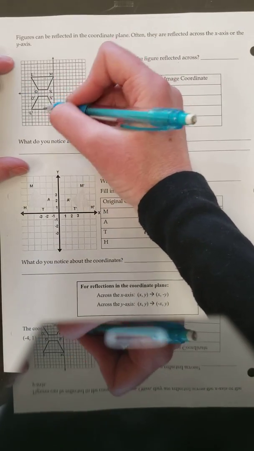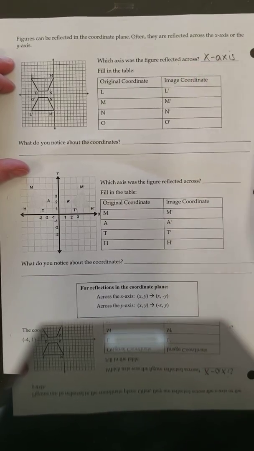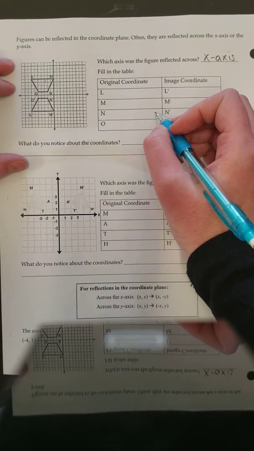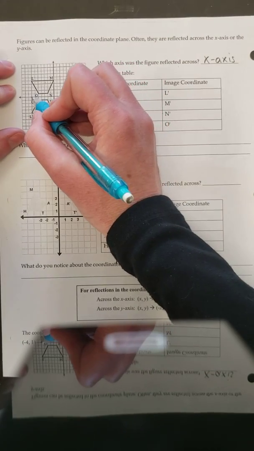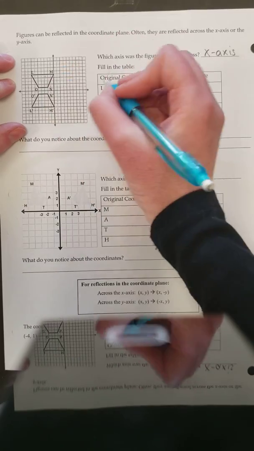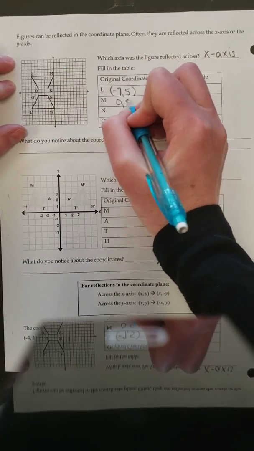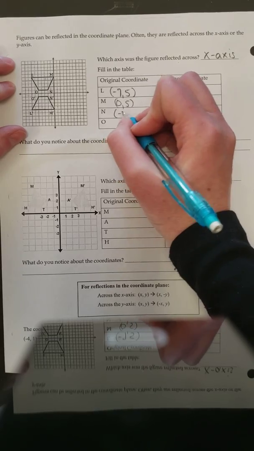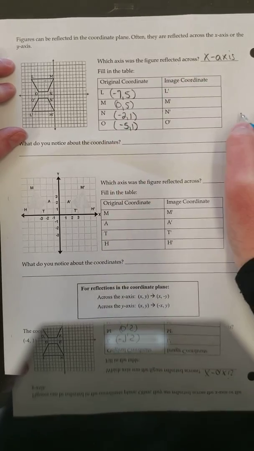So we can see it got reflected right here. That is the x-axis. So let's give the original coordinates. So point L, you got to go over to -7 and then up to 5. So -7, 5. M is 0, 5. N is -2, 1. O is -5, 1.